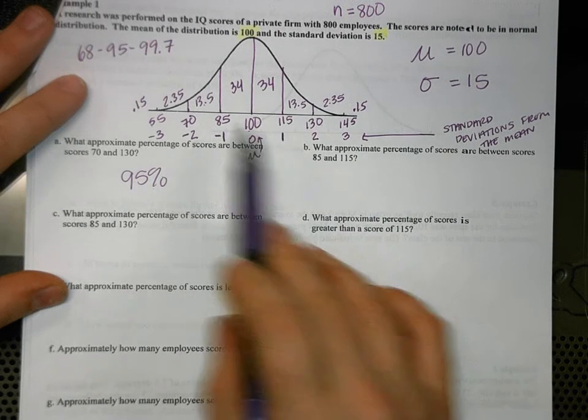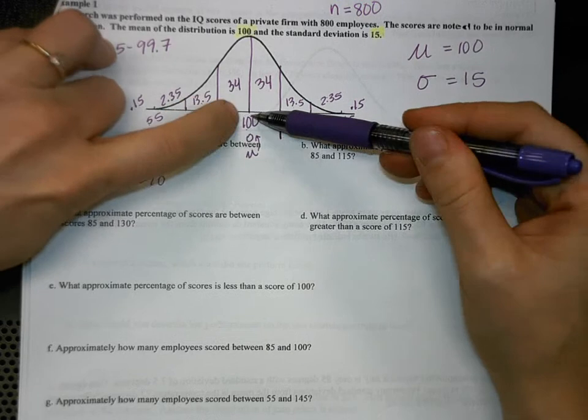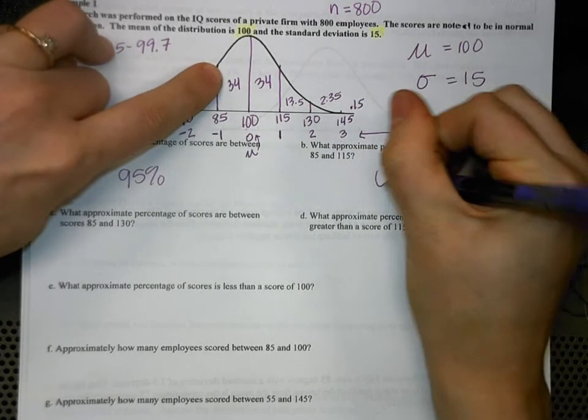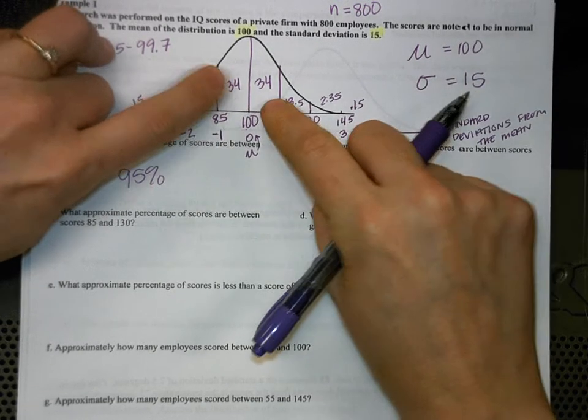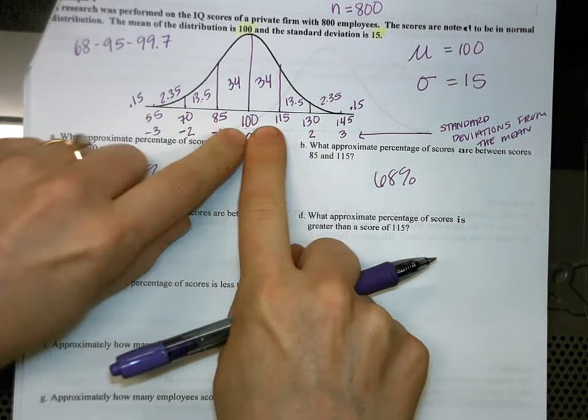What approximate percentage of scores are between 85 and 115? Between 85 and 115, those are 1 standard deviation away from the mean, so that's 68%. You can add up the 34 and 34, or also know that 1 standard deviation away means 68%.